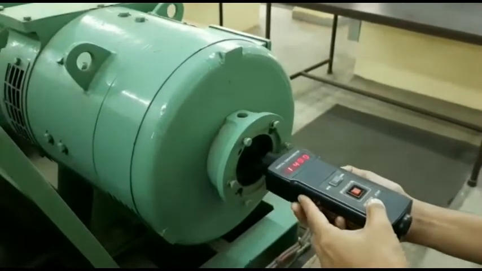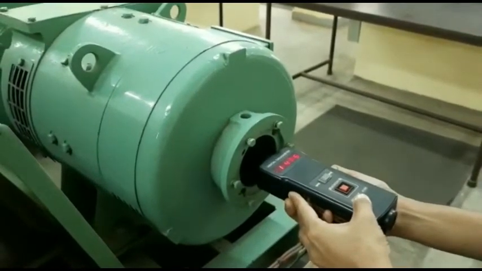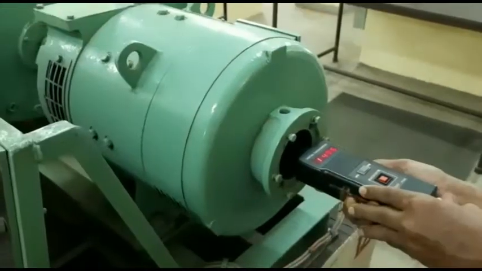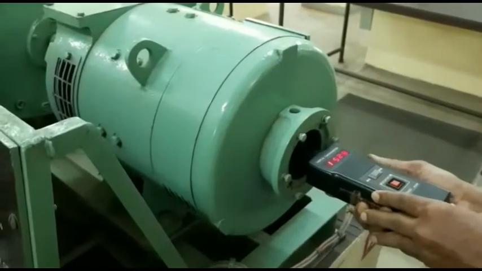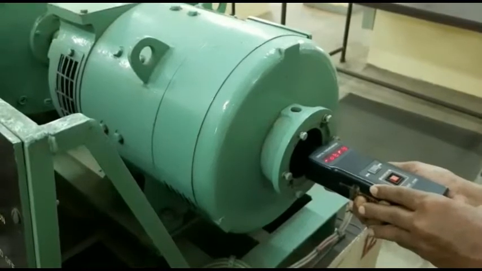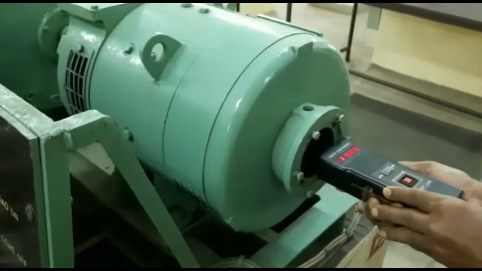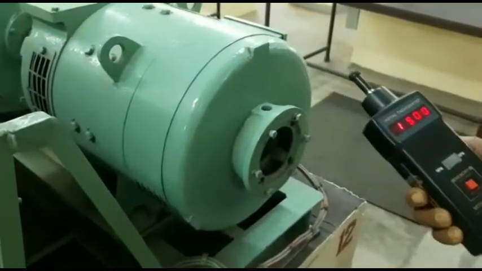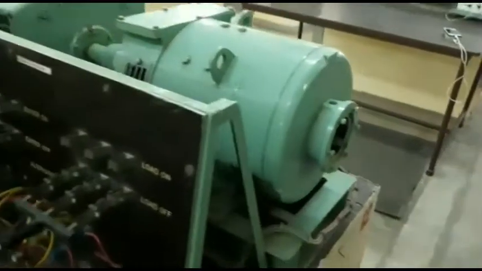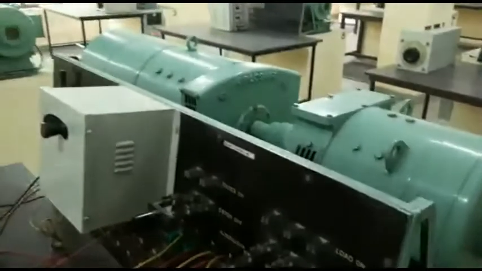1482, 1490. We'll have some relaxation time for the speed to settle. I think this is enough. 1496 is enough. We'll have some variation. 1488. I think this takes some more time to settle. Now it is fine, 1500. That is enough. Okay, so the motor is running at the rated speed.